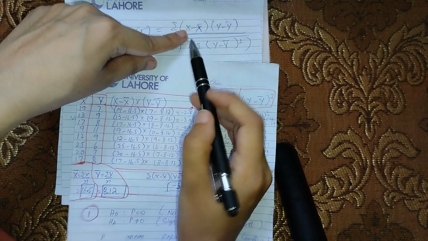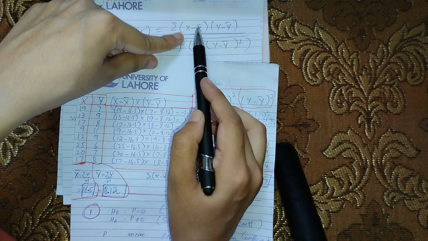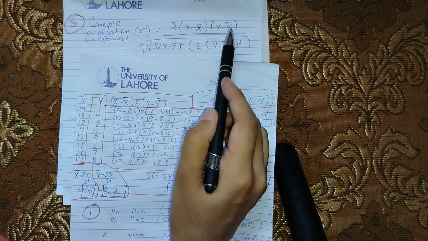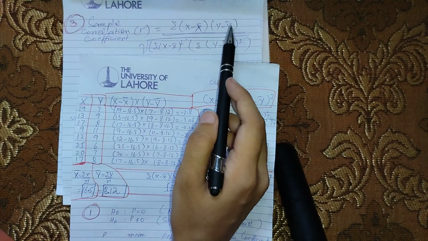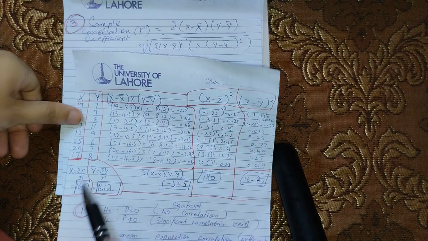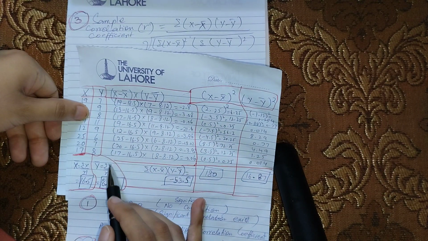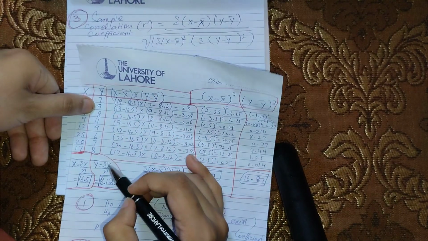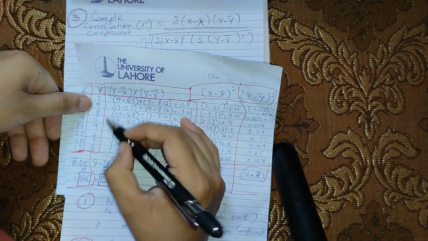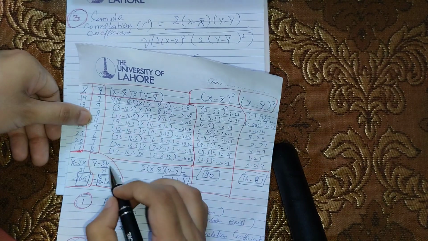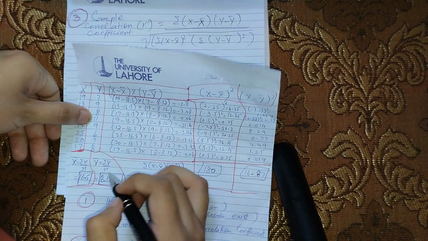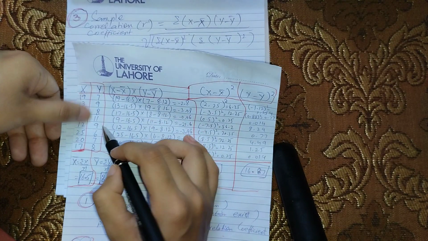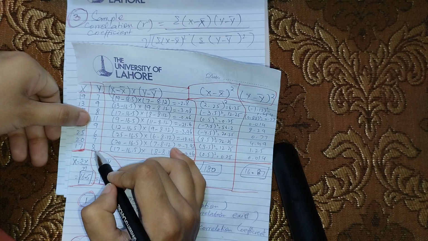Then the formula is x minus x bar, and y minus y bar. Similarly, I have to calculate y bar. The y bar formula is the same: summation of y divided by n. So y means observations, and I sum all these observations and then divide by the number of observations, which is 8. Summation y is 7 plus 9 plus 8 plus 11 plus 9 plus 6 plus 7 plus 8.